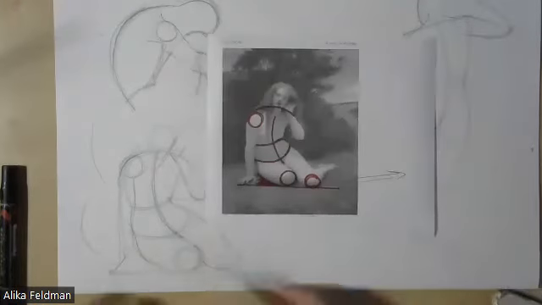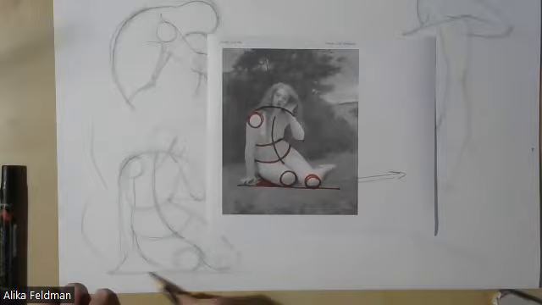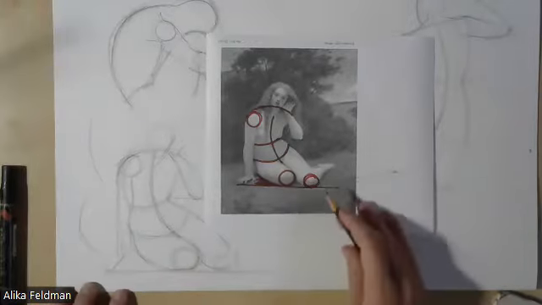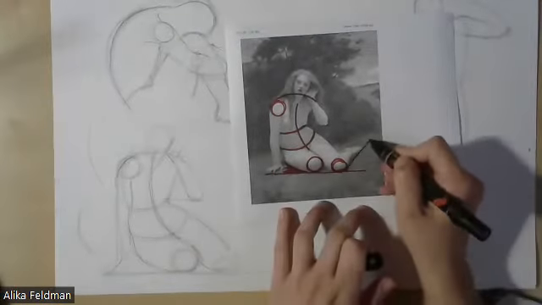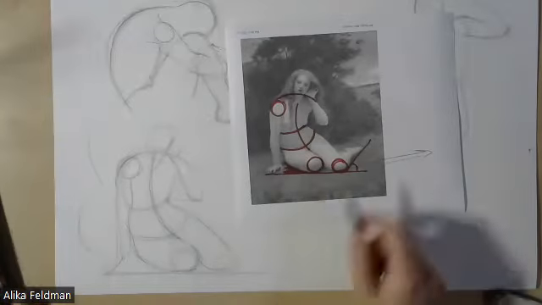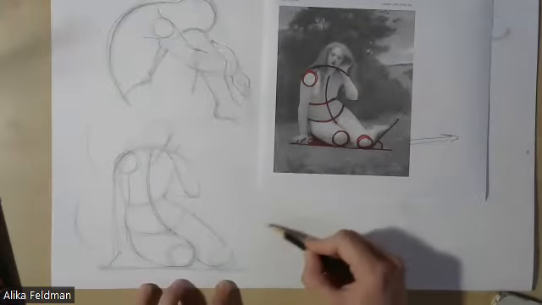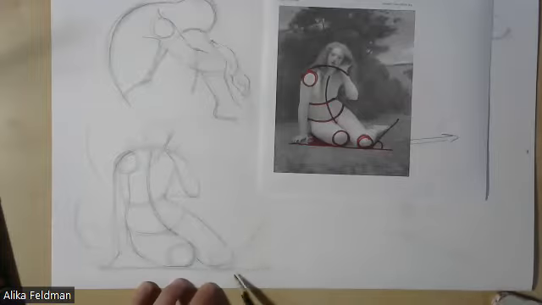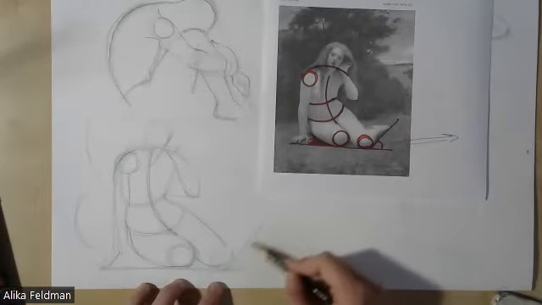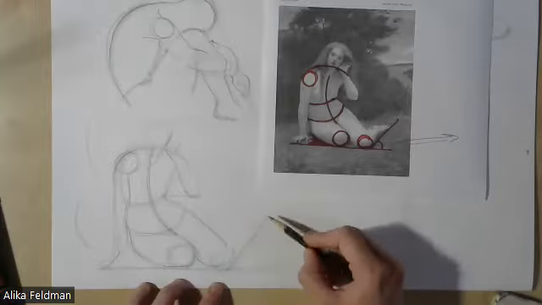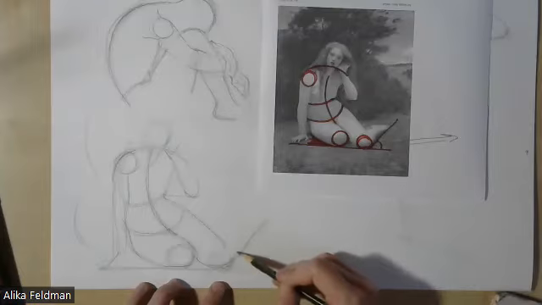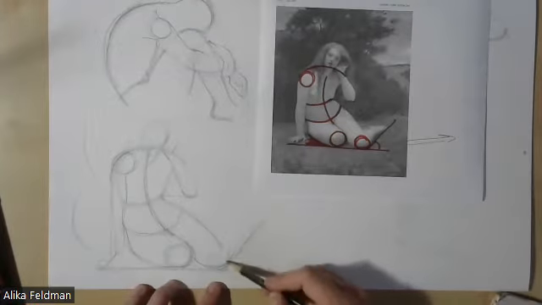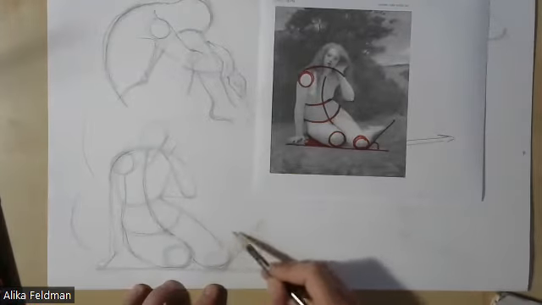So once again, because we got kind of lucky with this model and she's sitting on a horizontal plane, you can find this angle that the back leg creates, right? And you can kind of just copy it. So this is more or less the angle that it creates here, this one. So you would just draw the back leg in the same way, going in that same direction.